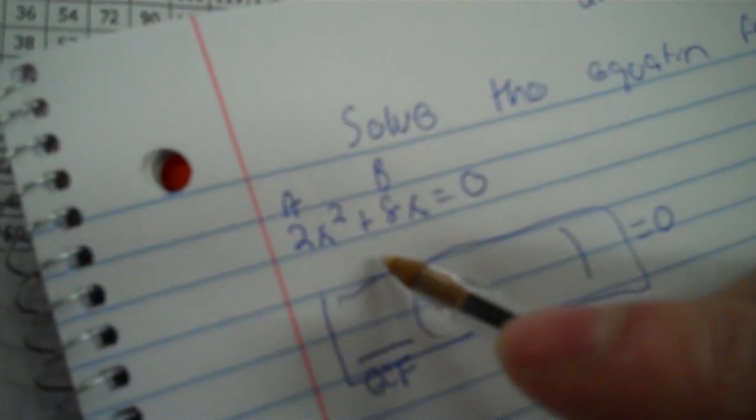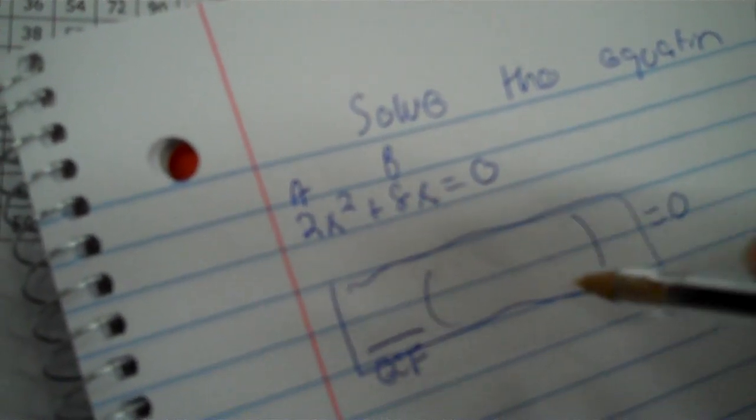Now here's what you do. You look at 2 and 8 and find the greatest common factor. Here's how you find a greatest common factor. Use your multiplication chart. Look at the smaller number, 2. Go in the 2 row. Here's 8 in that row. Yes. So 2 is your GCF, okay? There's 2, there's 8, so 2 would be the greatest common factor.